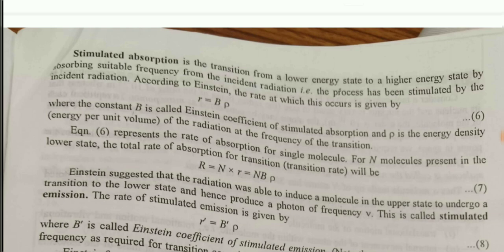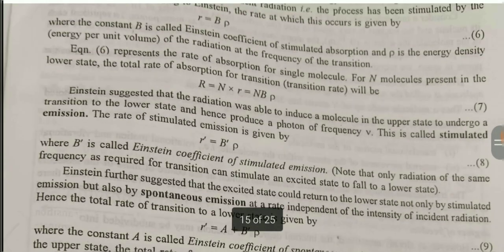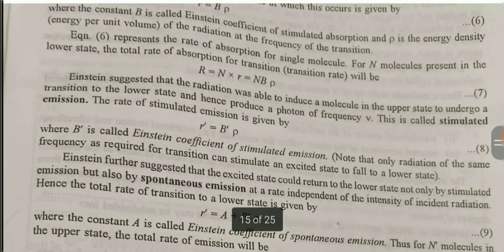According to Einstein, the rate at which it occurs is given by r is equal to Bp, where the constant B is called Einstein coefficient of stimulated absorption and p is the energy density of the radiation at the frequency of the transition. Equation 6 represents the rate of absorption for a single molecule. For n molecules present in the lower state, the total rate of absorption for transition will be R is equal to n into r is equal to nBp.